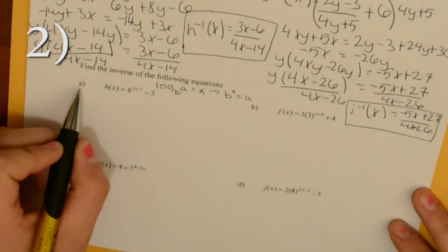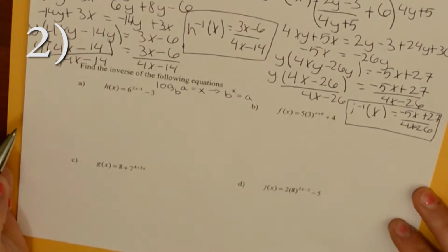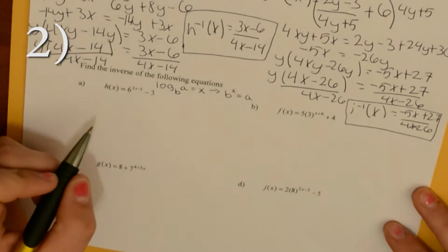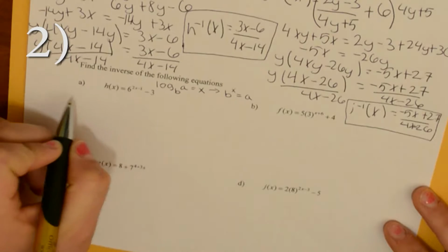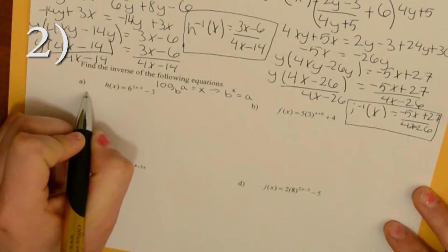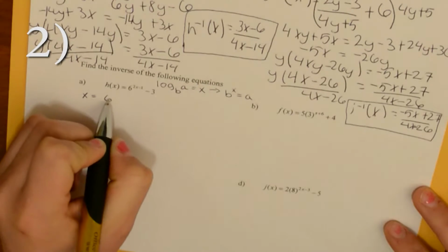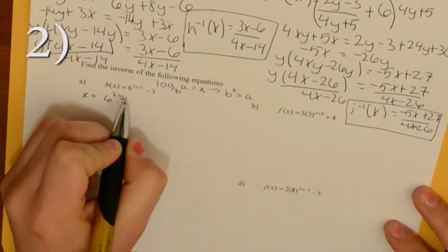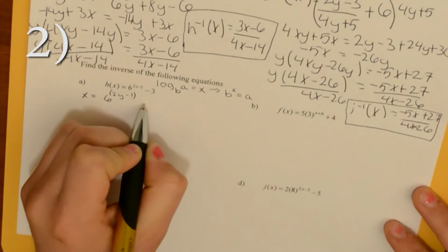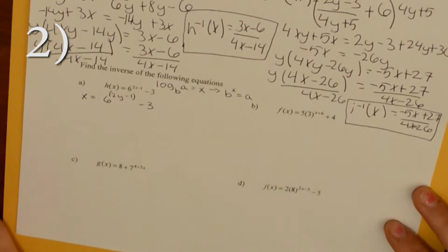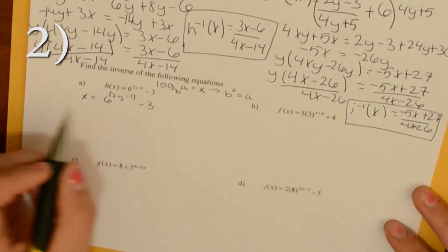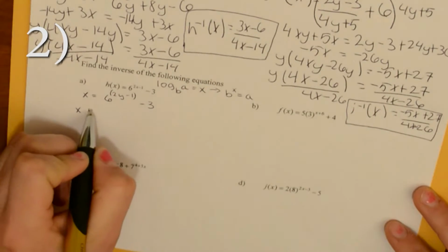Okay, so for A, the first thing that we need to do, because we're doing inverses, is switch out the x's with y's and the y's with x's. So you get x equals 6 to the 2y minus 1 minus 3. Now we want to begin to isolate our y, so we're going to add 3 to both sides.